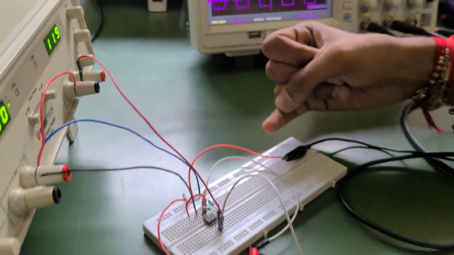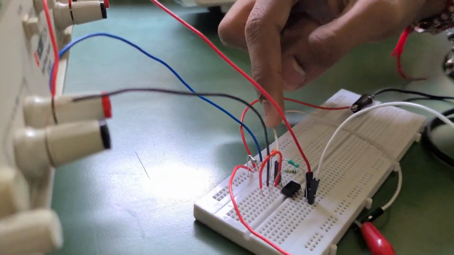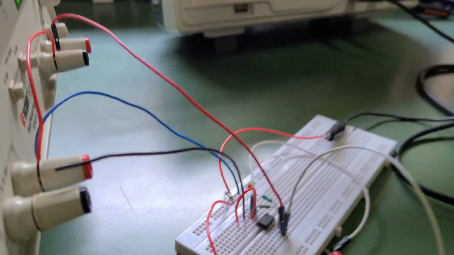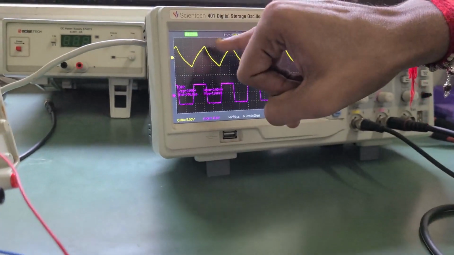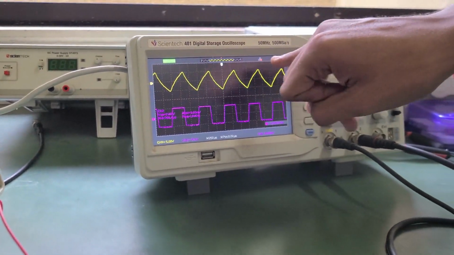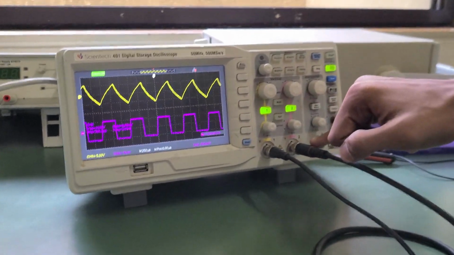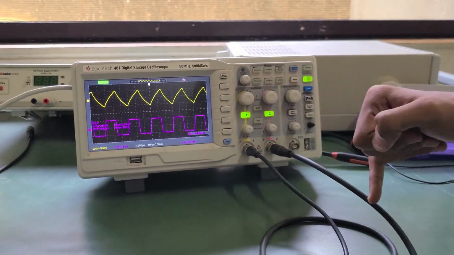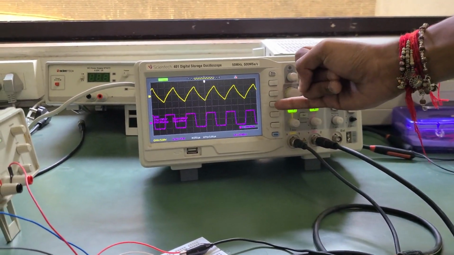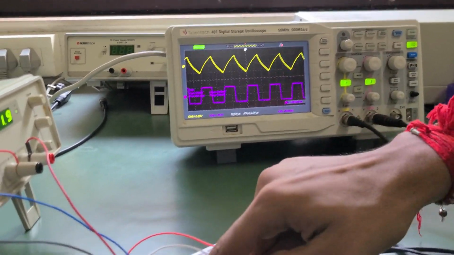Our channel 1 ground is connected at the common ground pin. That is the input signal that we give as a sine wave, and our second channel is the output pin, where the output waveform is generated by pin number 6.